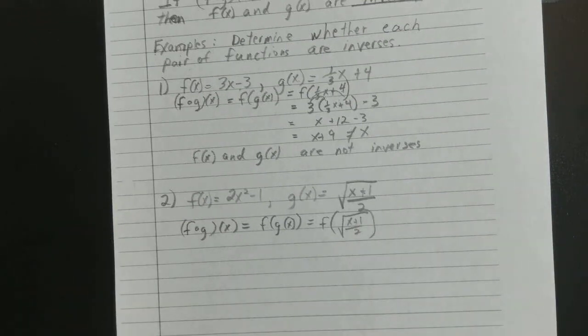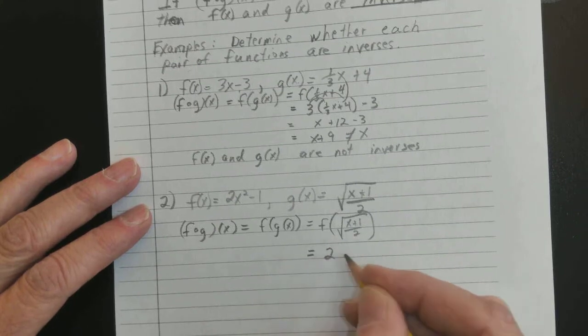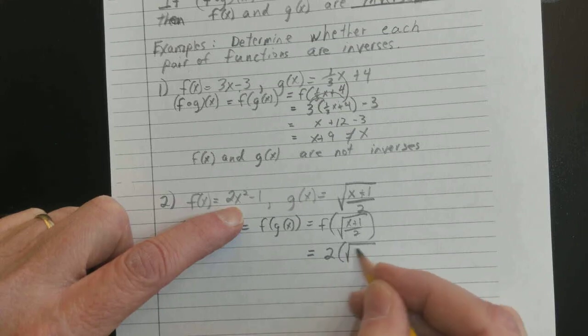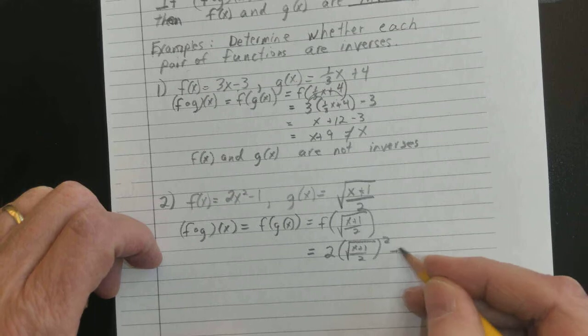Okay, so I'm taking g of x out, putting square root of x plus 1 over 2 in. Now, the thing to do here is we're going to take the x out and put the square root of x plus 1 over 2 in. We're going to square that and then subtract 1.